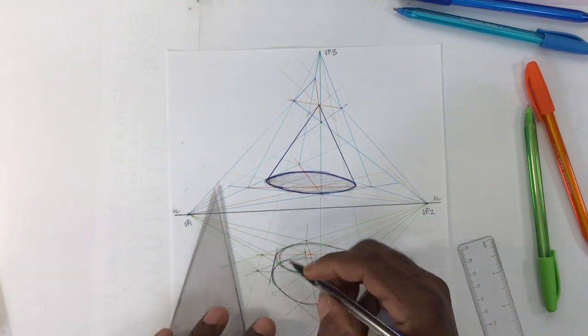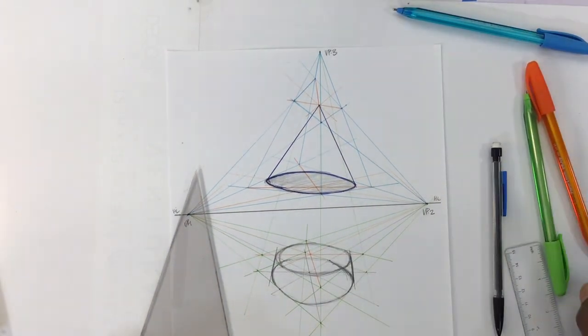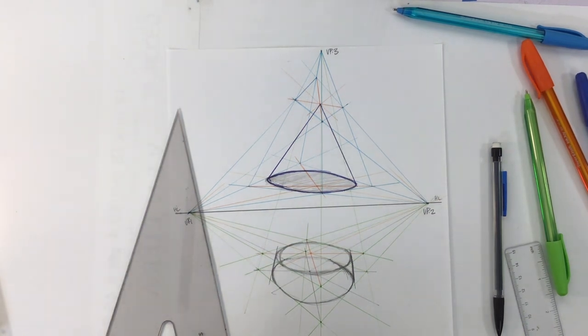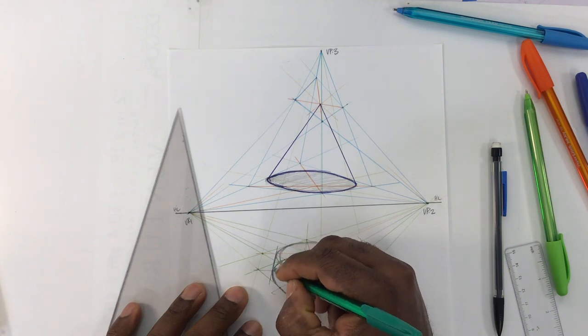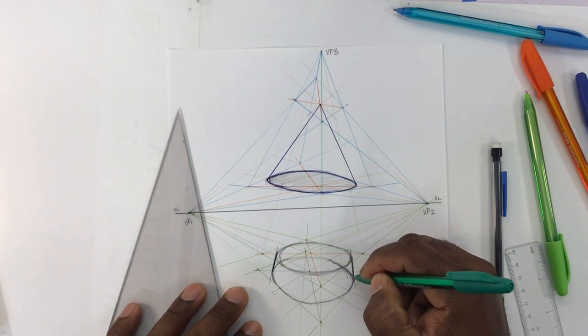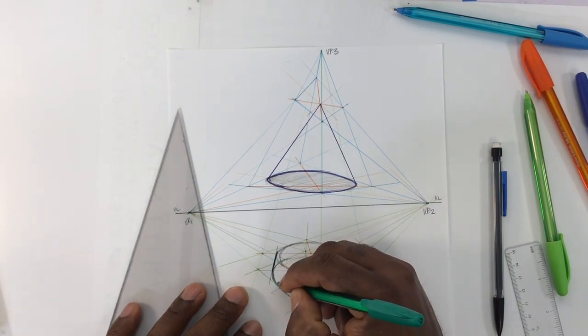Okay, so I am going to go ahead and get the dark green and just go over the pencil lines. So what I should get is this right here, that, and that.